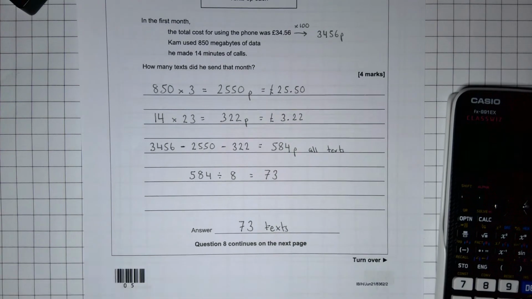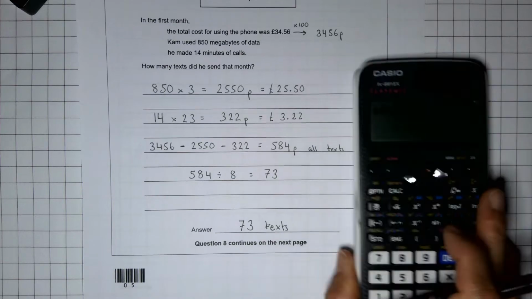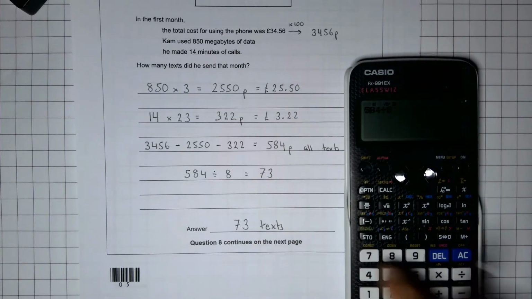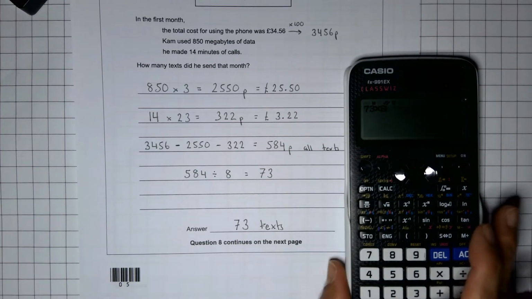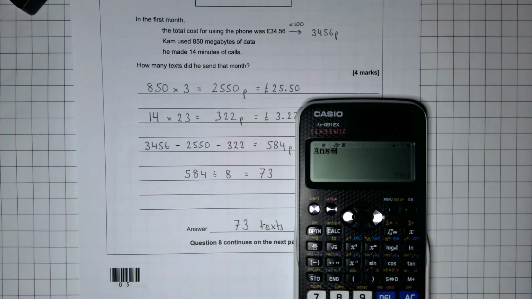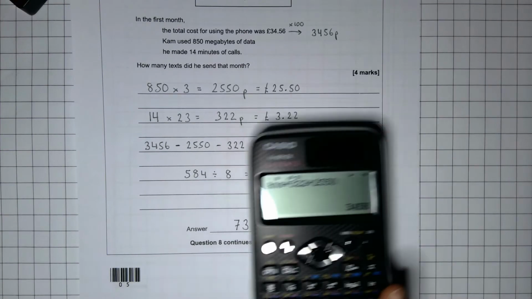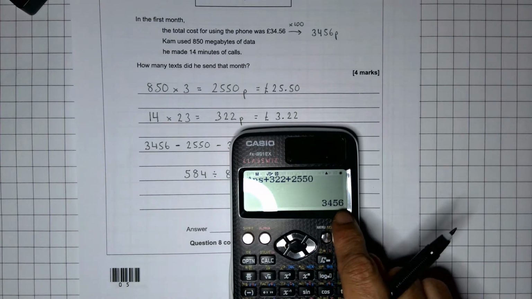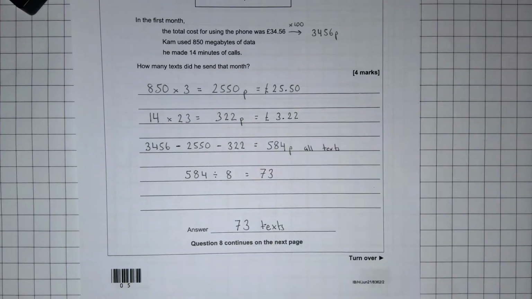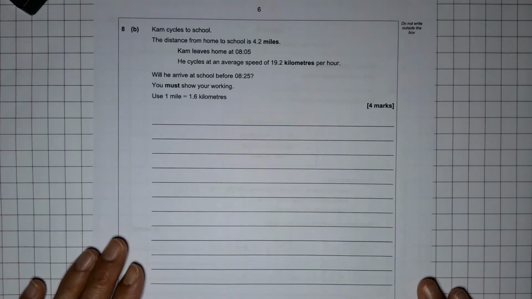Now if you wanted to check it, you could always work back and total it all up. So you could say 73 times 8 and see if you ended up with that, and then add it to how much you had for the other ones, and as a way of checking, you should end up back at the £34.56. Brilliant, 4 marks for that. Remember to show your workings, always important, because since everybody has a different way of doing things, you need to show how you did it.